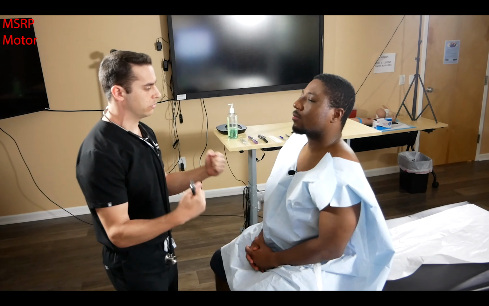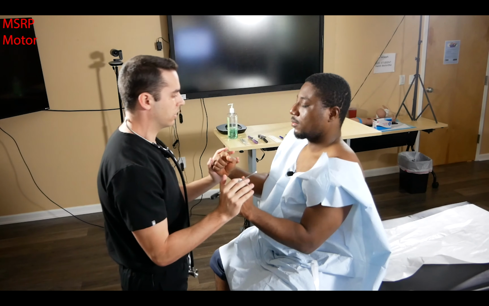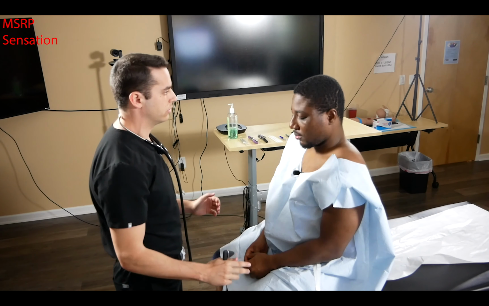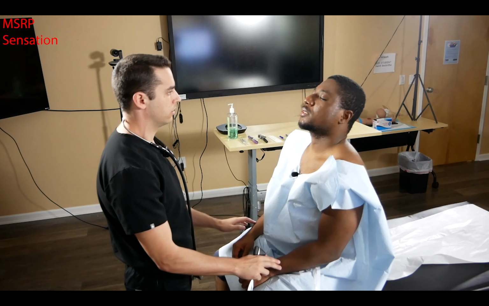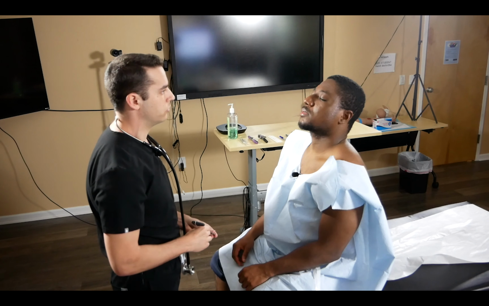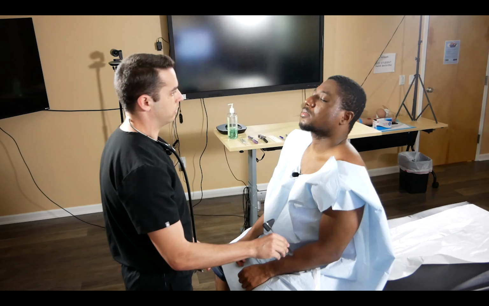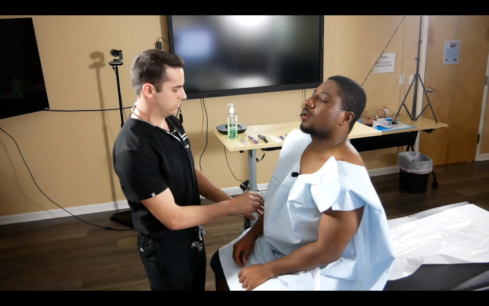So for motor strength, please make a muscle for me. Okay, and resist me. So 5 out of 5 on flexion, and extend, 5 out of 5 on extension. Great. Now we're going to do sensation to light touch. So please close your eyes and let me know if you feel this equally on both sides. Yes, I do. Okay. Now we're going to do a pinprick. So please let me know if you feel this on your left. Oh, yeah, I feel it. Okay. Now we're going to do the same thing on your right.